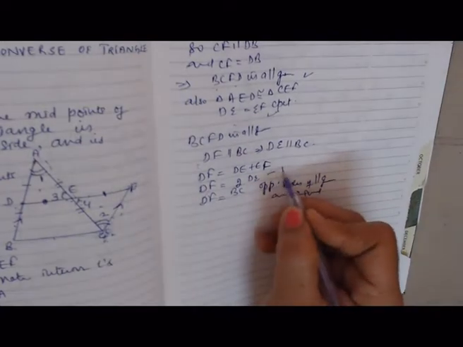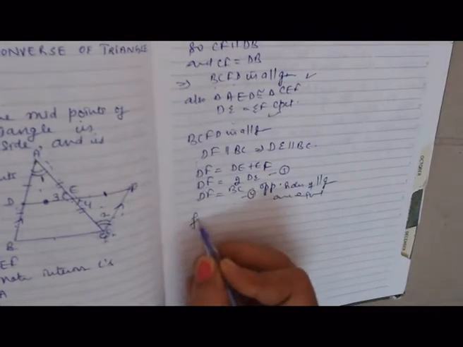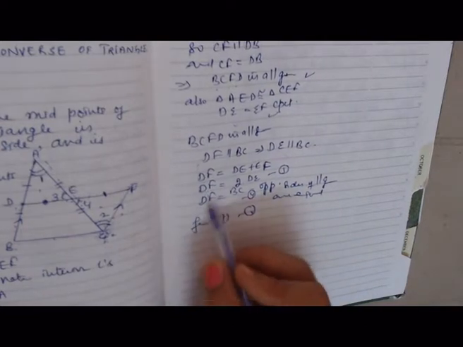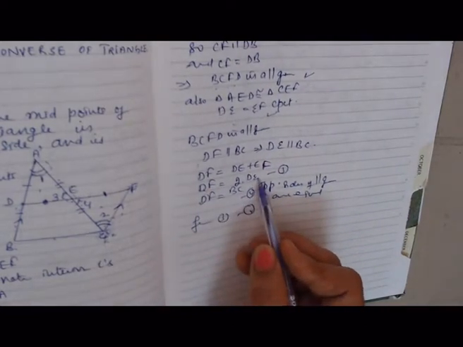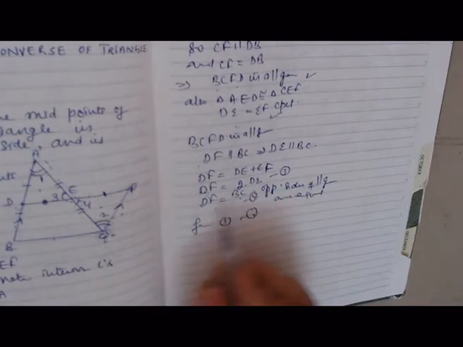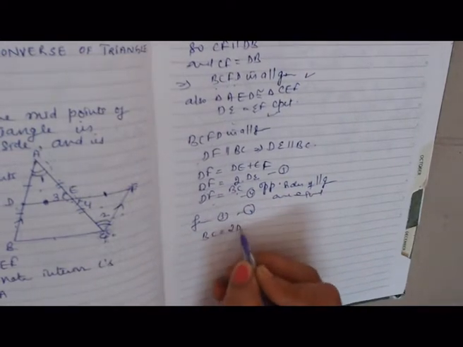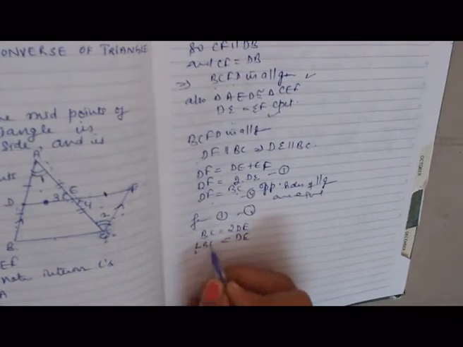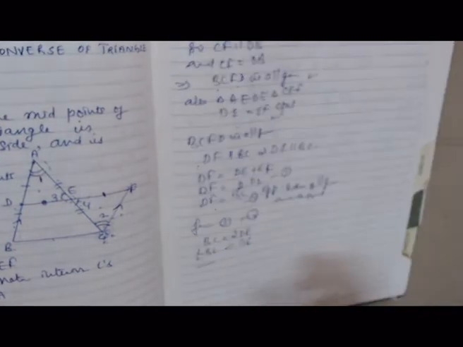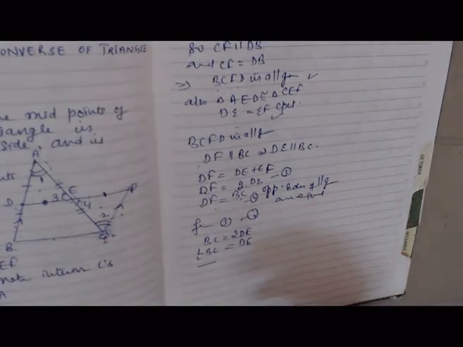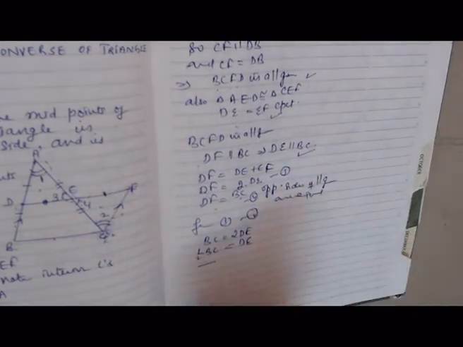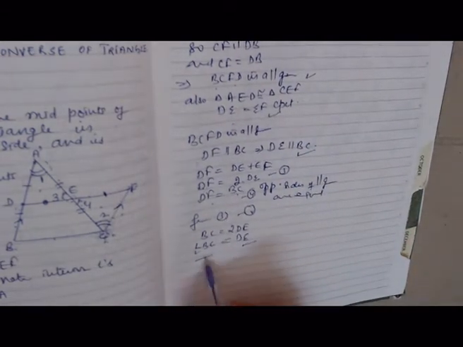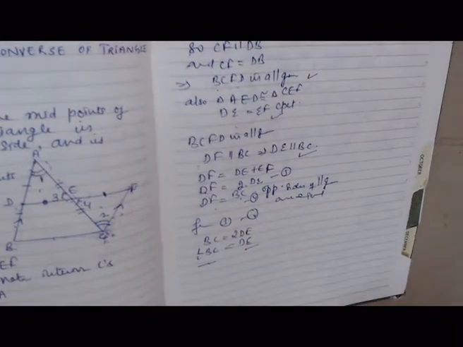So now from the third and fourth, you get DF is equal to 2 times DE and DF is equal to BC. Then you can write BC is equal to 2 times DE. So DE is equal to half of BC. Hence we prove the result. A line segment joining the midpoints of two sides of a triangle is parallel to the third side and is half of it. Hence we prove the result.